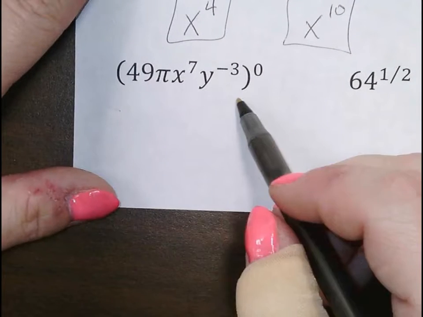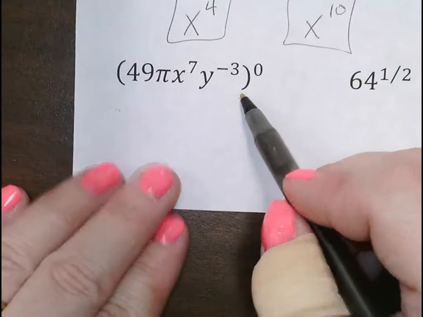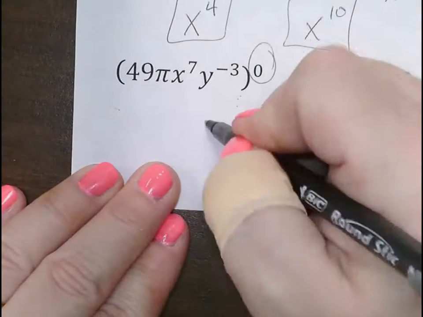All right, what have we got? We have 0 power. We are done.